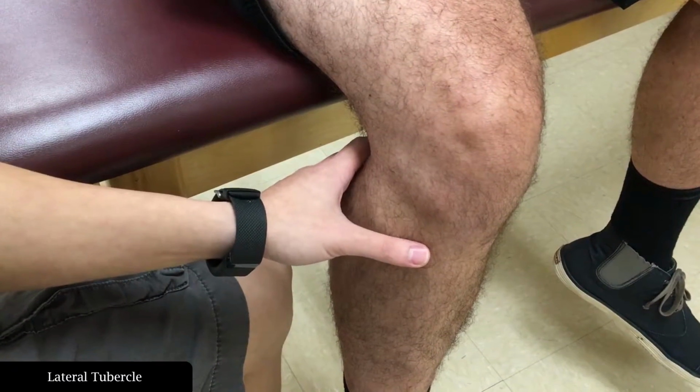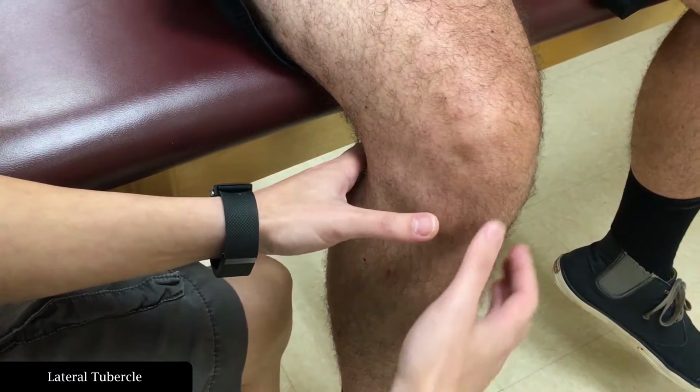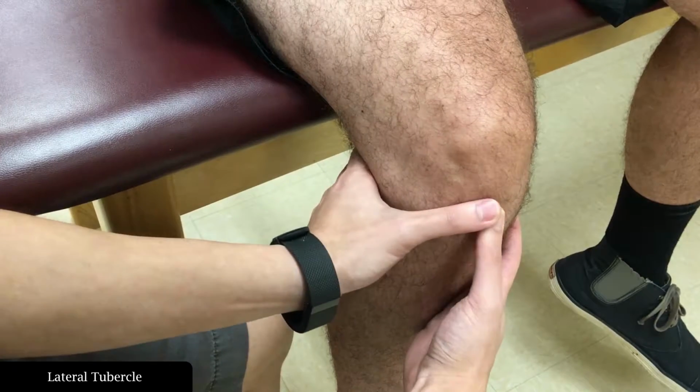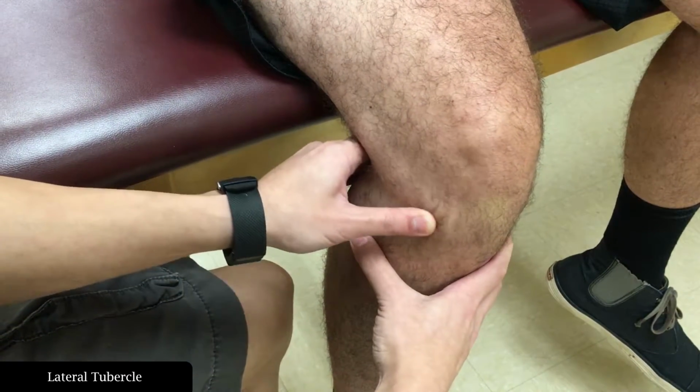We'll be palpating the lateral tubercle. First, you'll want to find the patella tendon located here and move laterally, and it should be right here.